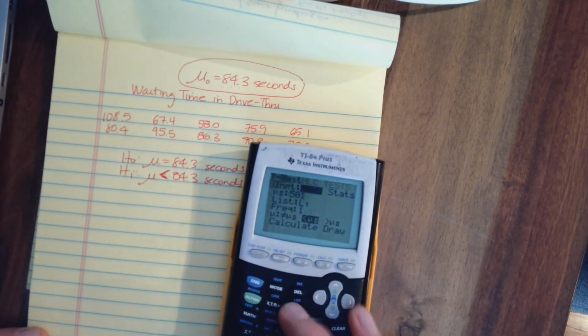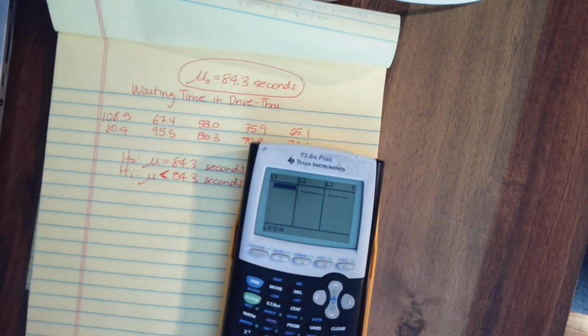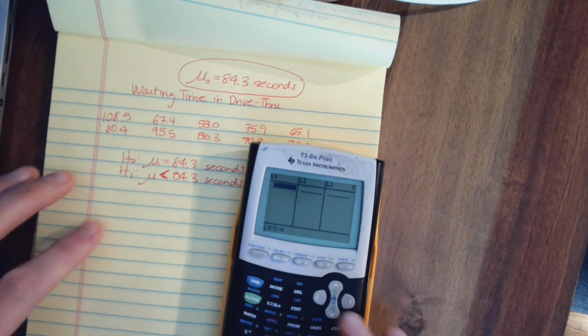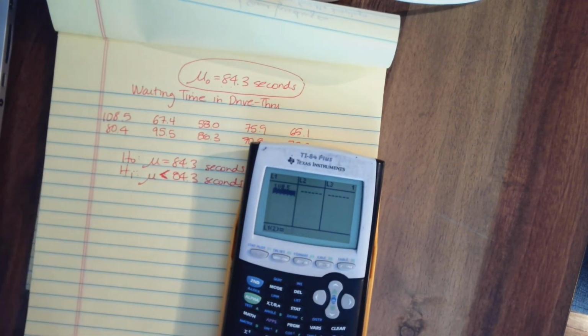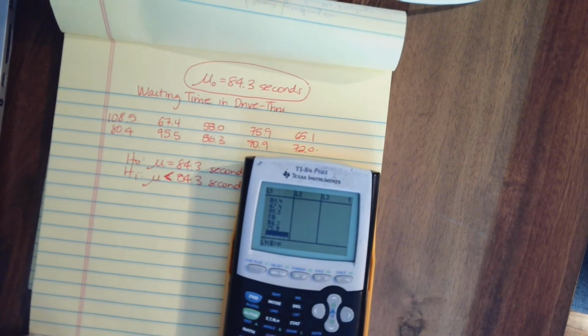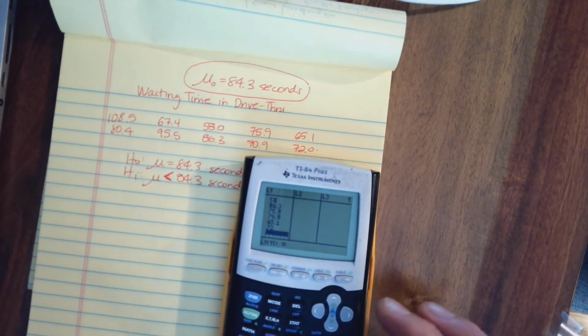I need to put this data in, so I'm going to clear out my first list and put in 108.5, 80.4, 67.4, 95.5, 58, 86.3, 75.9, 70.9, 65.1, and lastly 72. Okay, so those are the 10 values from my sample.